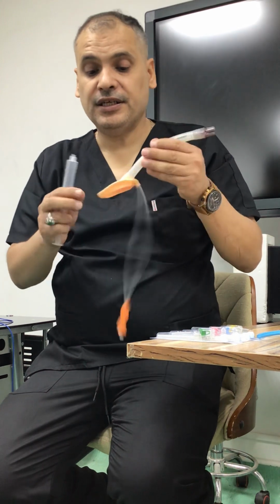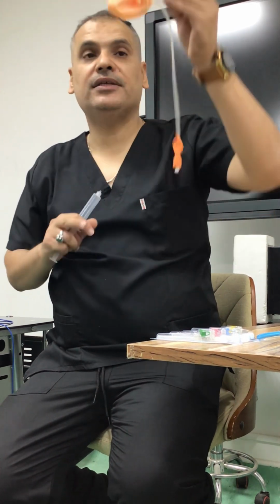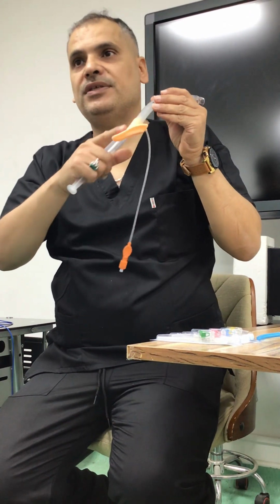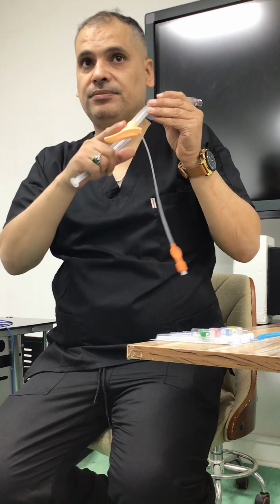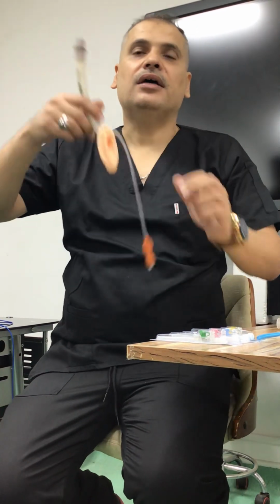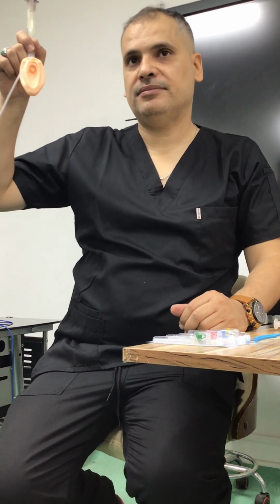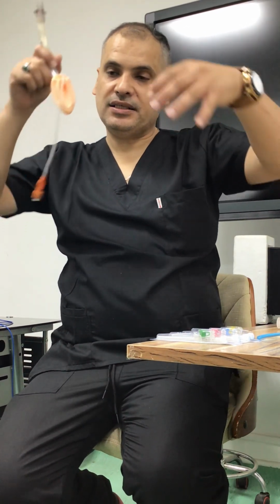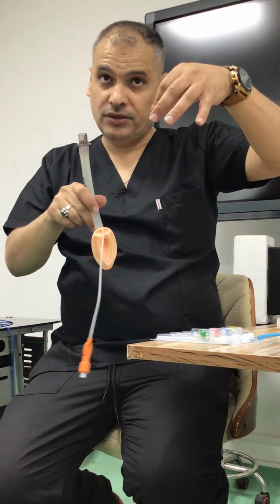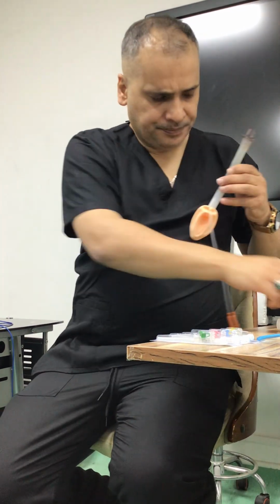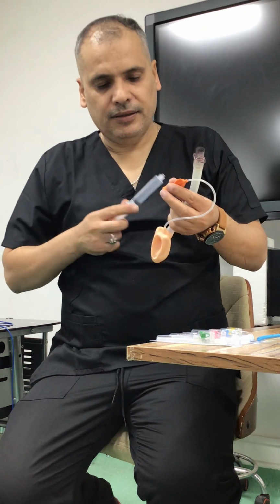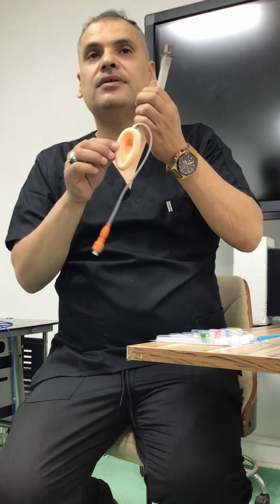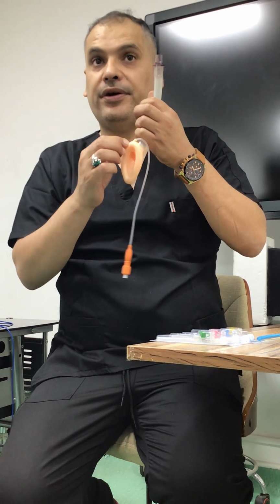Firstly, deflate this inflatable rim, lubricate the posterior surface with xylocaine gel, holding it pencil-like. After anesthetizing the patient and the patient is relaxed, I insert it blindly until it stops, and then fixate, and then inflate this inflatable rim.